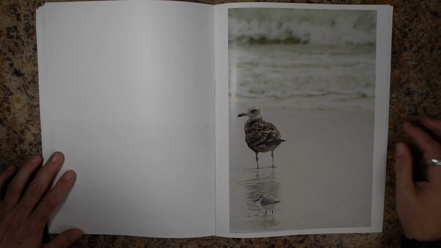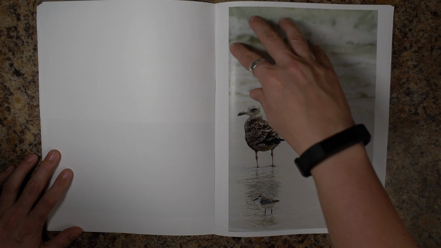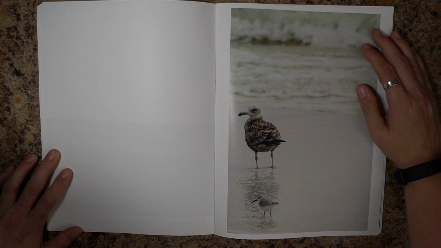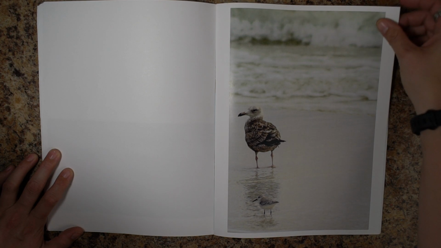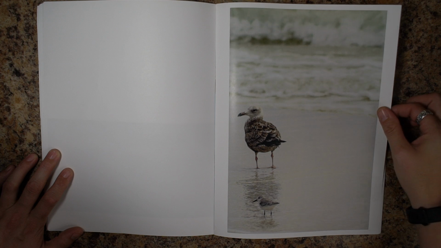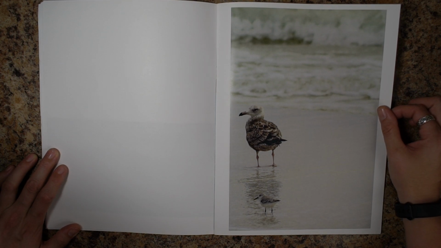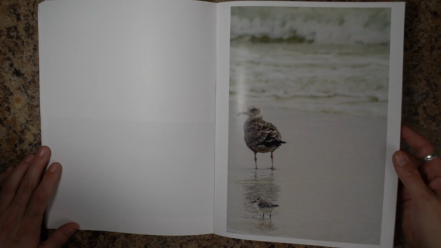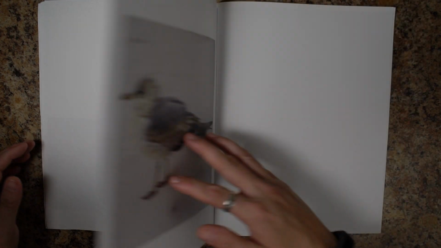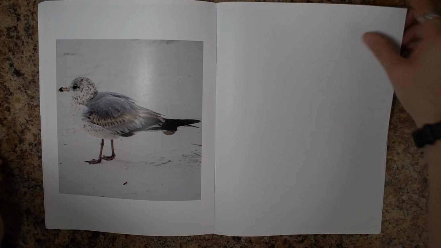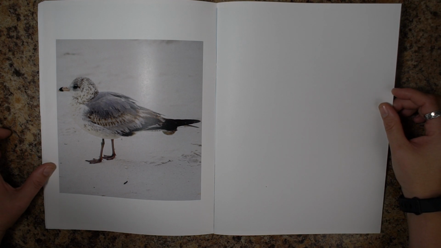For this image, I'm not really sure if it's the waves that are causing it, but it has kind of a green feel to it, and I don't know if maybe I didn't adjust the white balance properly or if it was something done in post-production at the print shop over at Staples. I'm not entirely sure.